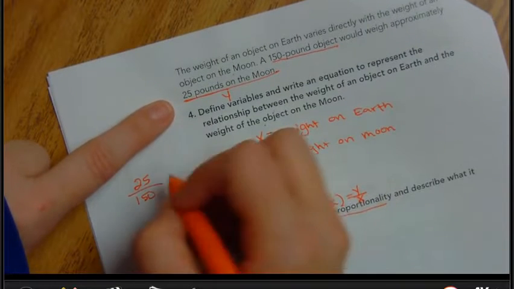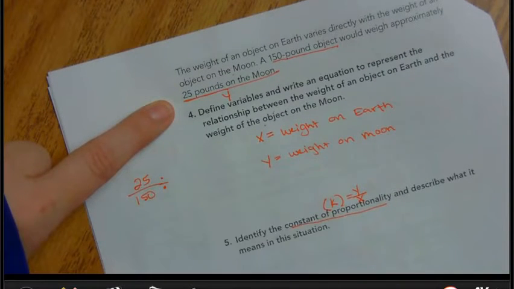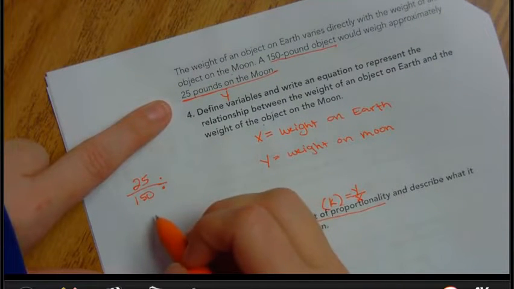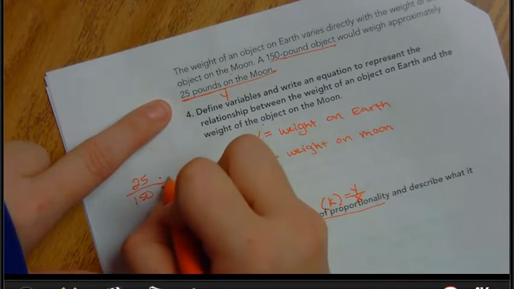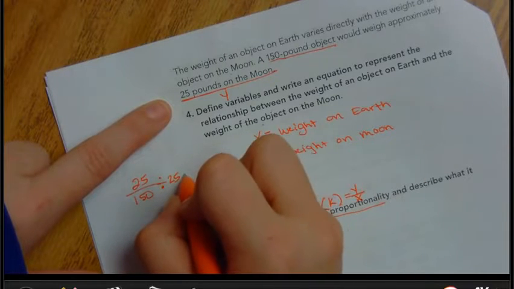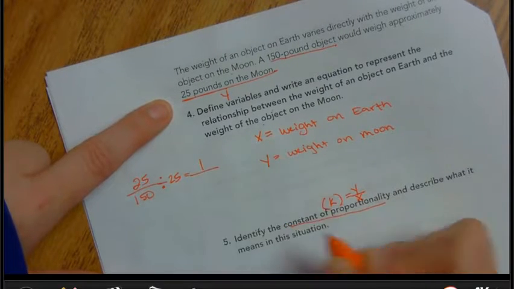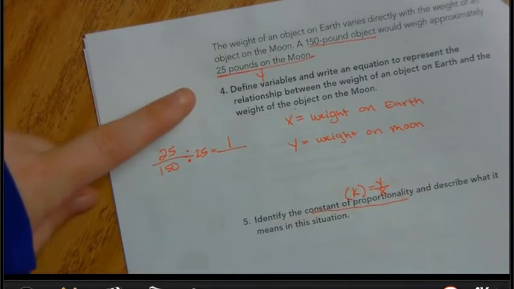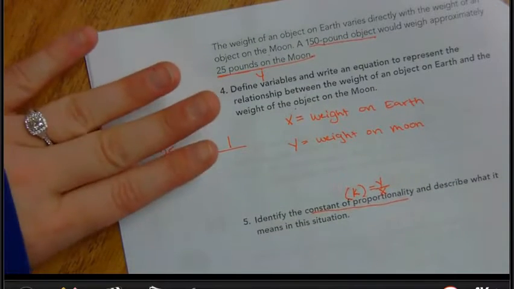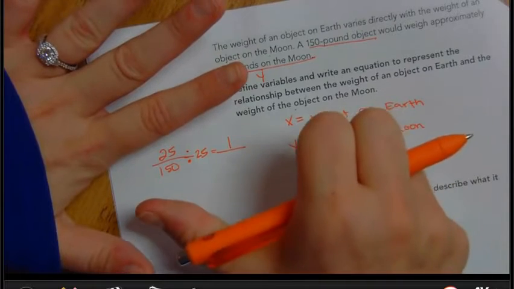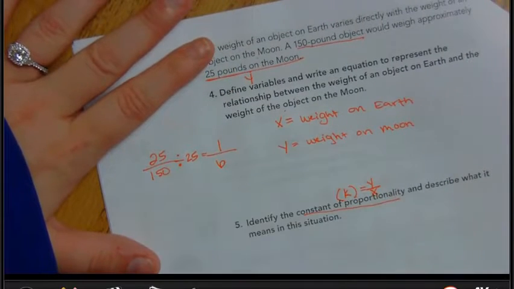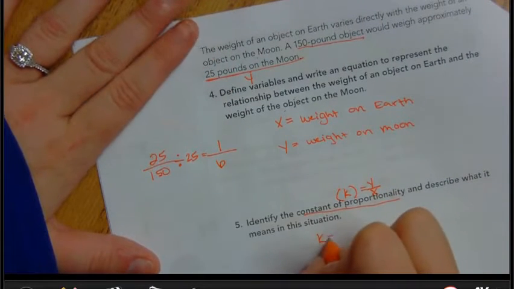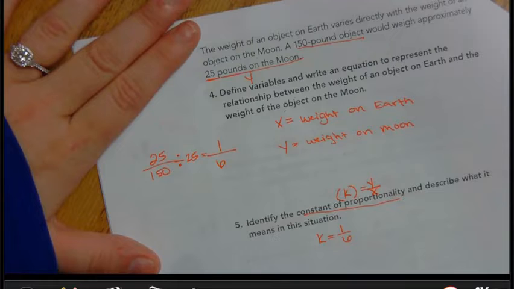And I need to simplify this down. All right. Well, I know that 5 can go in there, but let's think, can 25 go in there? And 25 can. Well, 25 divided by 25 is 1. And 150 divided by 25: 25, 50, 75, 100, 125, 150. It can go in there 6 times. So my k is 1 over 6.